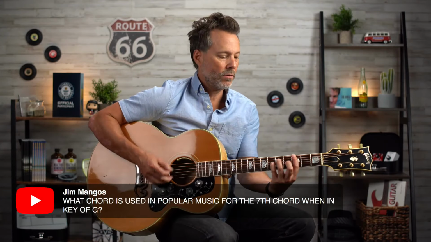What chord is used in popular music for the 7th chord when in the key of G? Technically we can use 7th chords for any chord, but the one that's popular in the key of G is the D7 chord, the one that naturally occurs. The 1 chord, which is a G, and the 4 chord, which is a C, naturally occurring would be major 7, but in blues, we play those as 7th chords all day long.